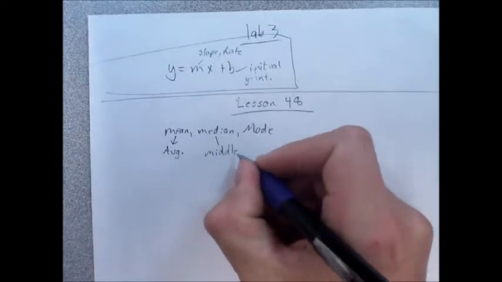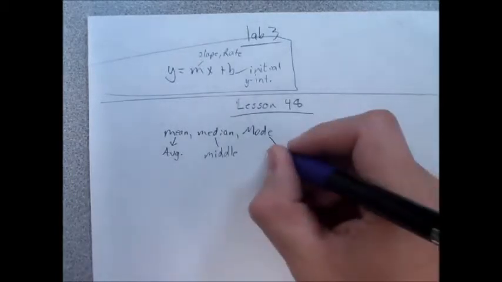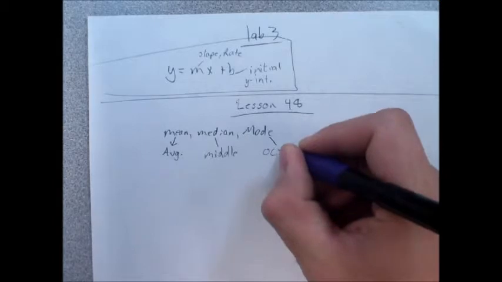Just like when you're driving a car, the median is the grassy part normally in between the two directions of traffic. And the mode is the one that, what? Occurs the most. And the range is the difference between.